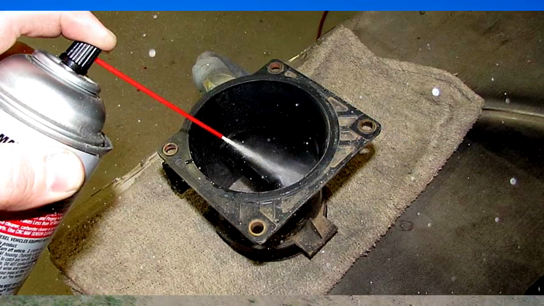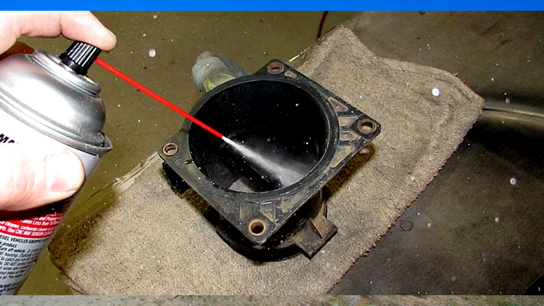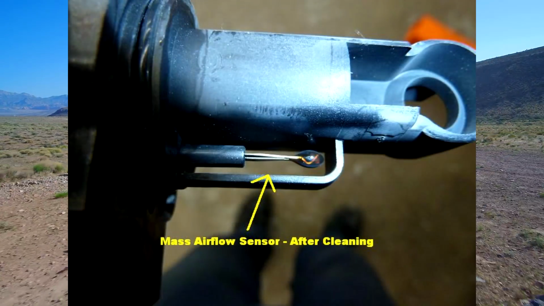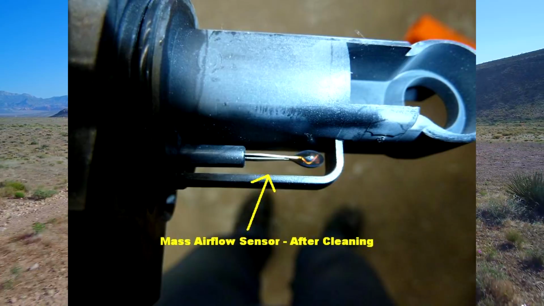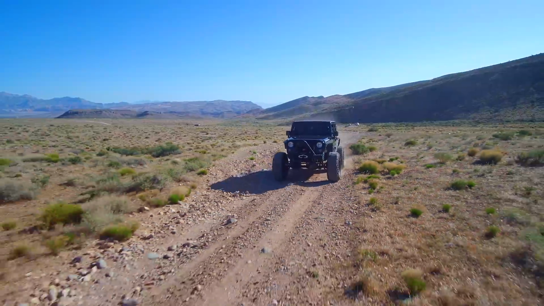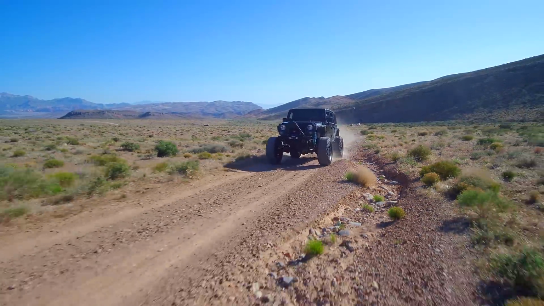So MAF sensor cleaners became popular, where manufacturers would actually recommend checking the MAF if you had a problem and then cleaning it. You don't want to use brake cleaner, you don't want to use carburetor cleaner, because that can damage your MAF sensor. There are specific MAF sensor cleaners out there that you can use for the purpose.